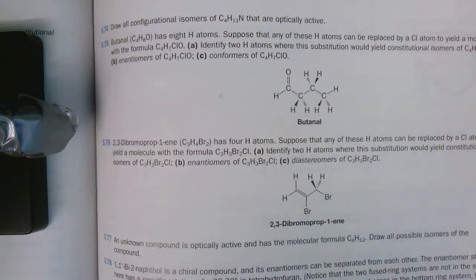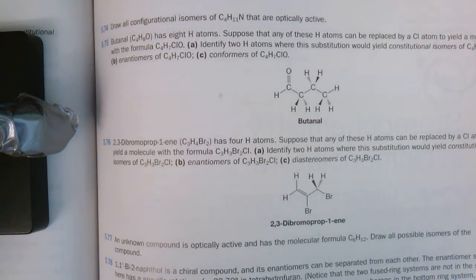And since it depends on rotation, those would be conformers. Okay, that's it for this homework.